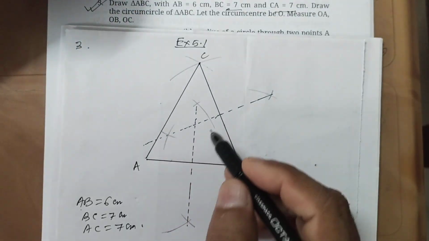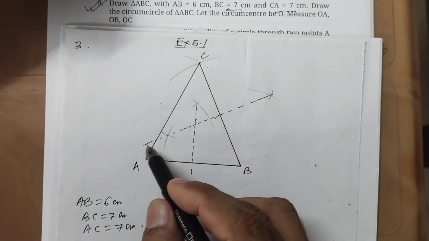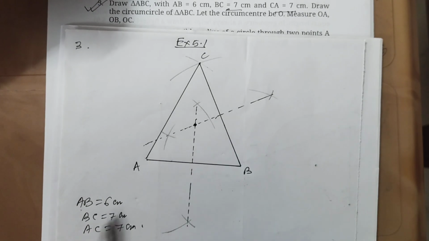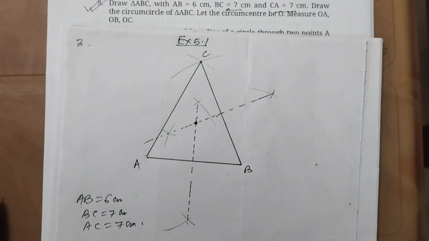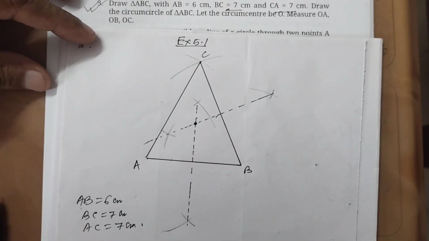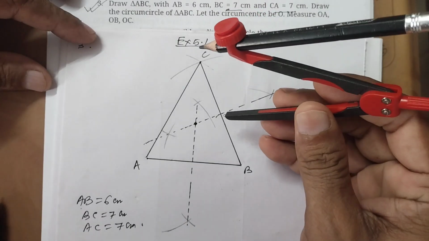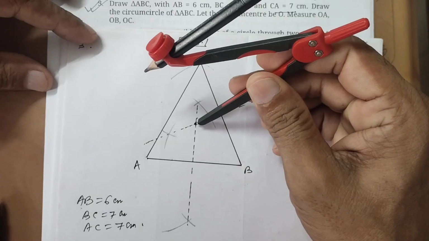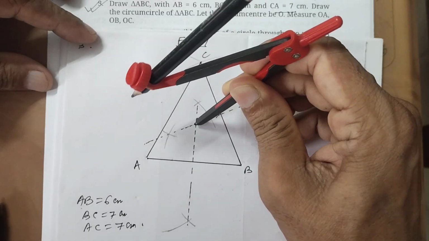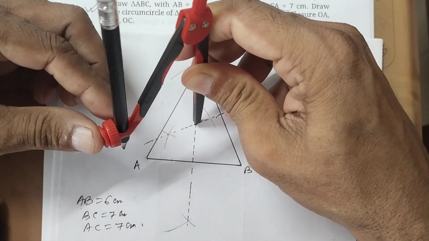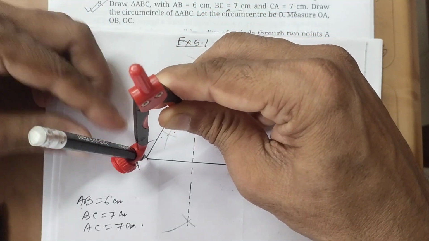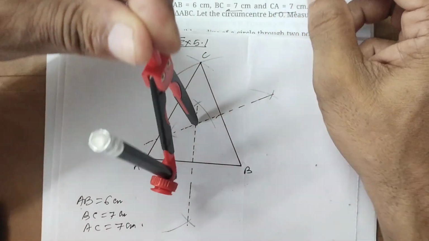This is the perpendicular bisector of AB, and this is the perpendicular bisector of BC. Where the two bisectors meet, that will give the center of the circle which you are going to draw, the circle circumscribing the triangle. Now you put the needle at the point of intersection. This is going to be the center, and you adjust the pencil at any one corner of the triangle, say at A.